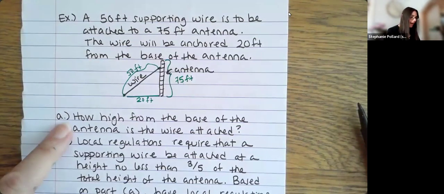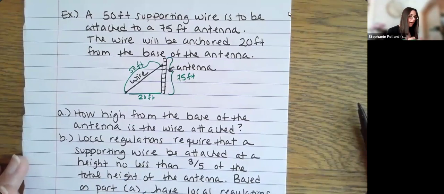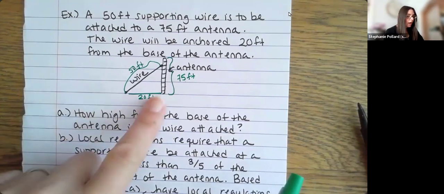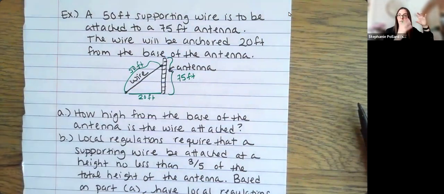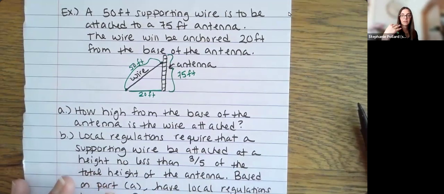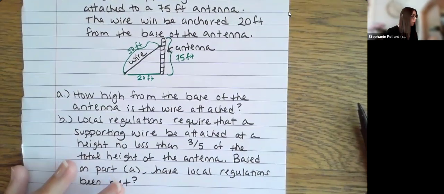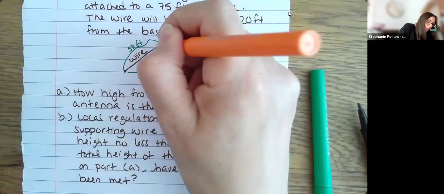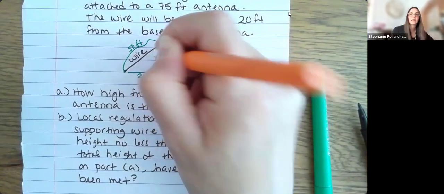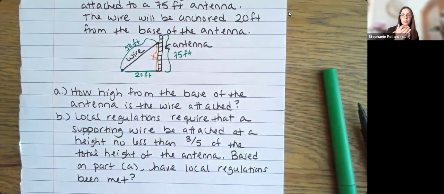So my first question is, how high from the base of the antenna is the wire attached? Now, you're not going to attach it at the very top necessarily, right? It doesn't have to attach at the top. It could attach farther down. So we're not assuming that it attaches at the top at 75 feet. What we're going to do is use the Pythagorean theorem to figure out what that's going to be. So we're looking for this, which is the length of how high it should be. So let's do A first.